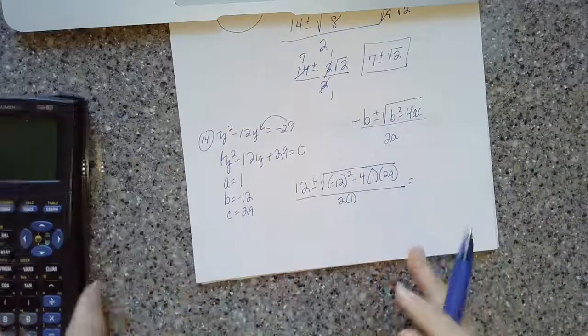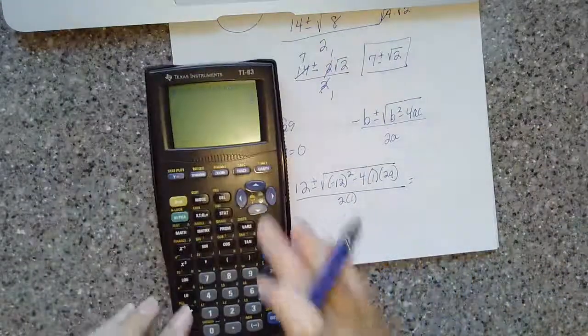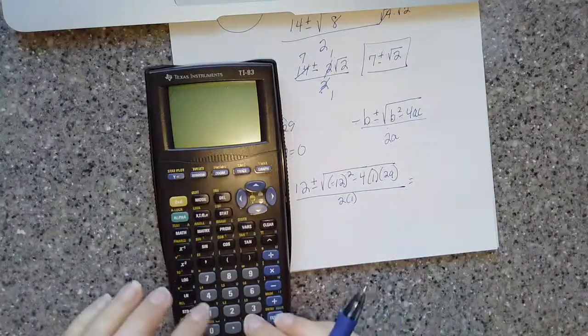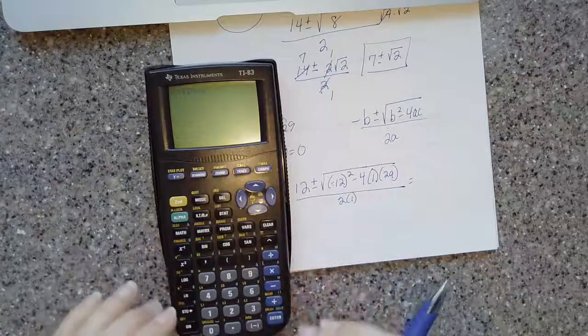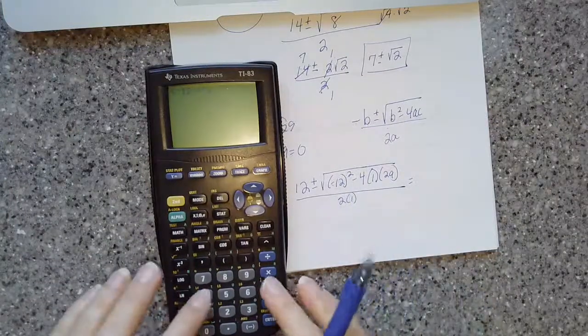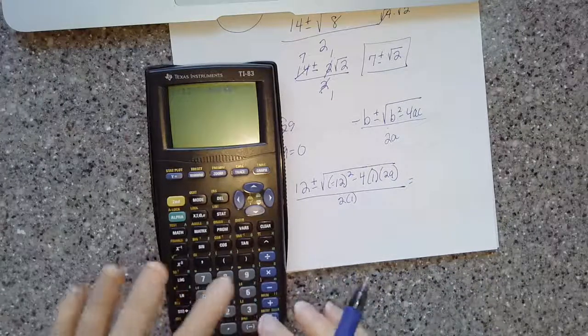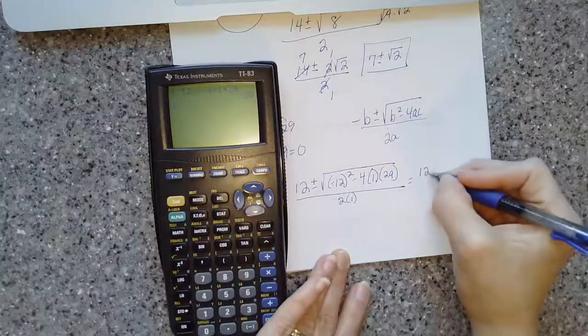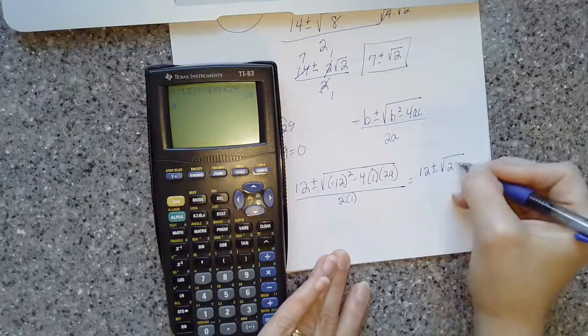You can type this in your calculator, but like I said, just make sure you remember there's a parenthesis around the negative sign, or that will mess you up. You need to get this squared as well. So -4 times 1 times 29 gives us 28. So it's 12 plus this, positive 28, over 2.